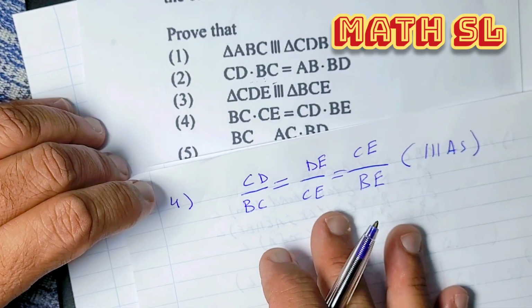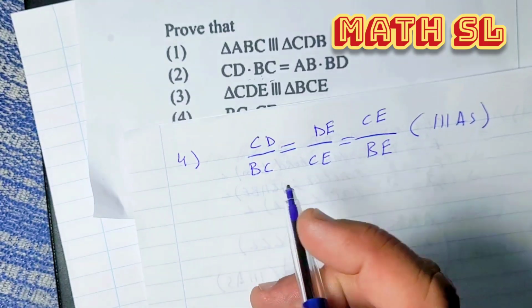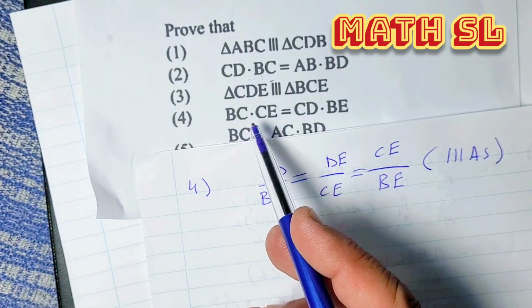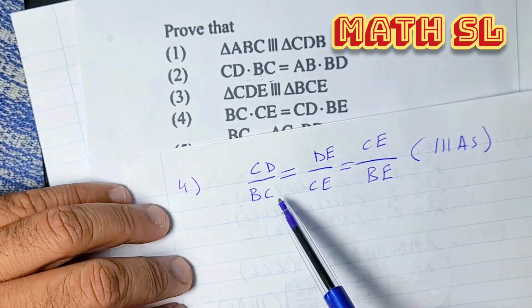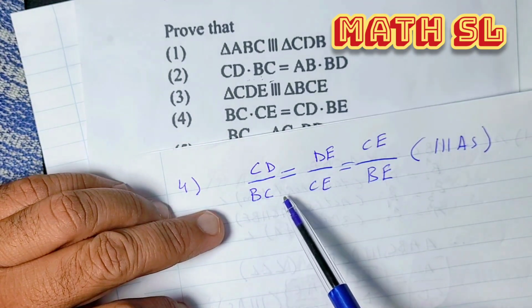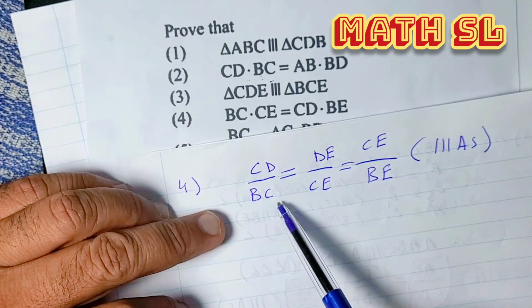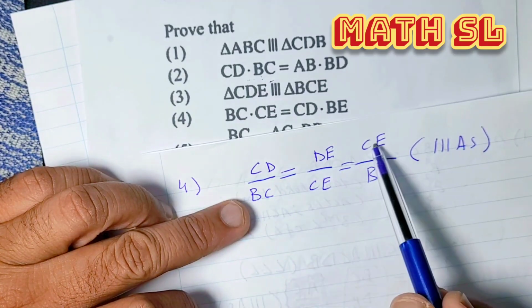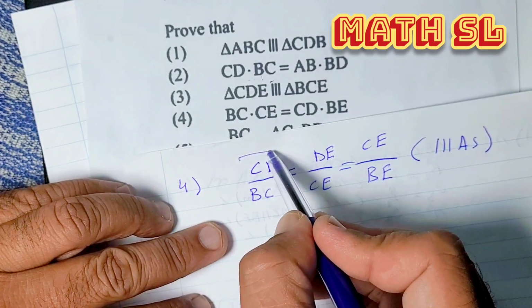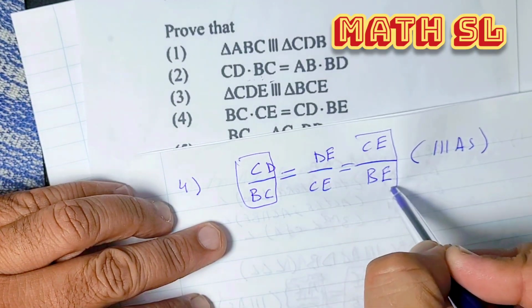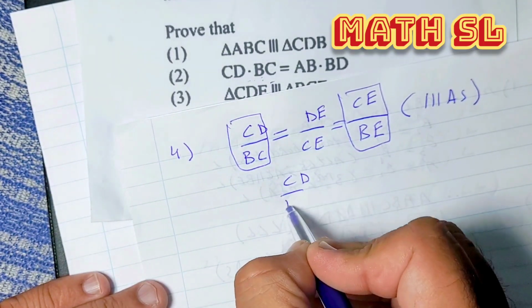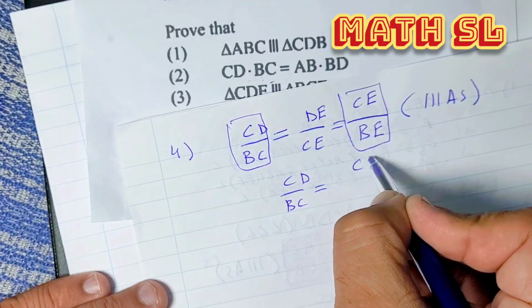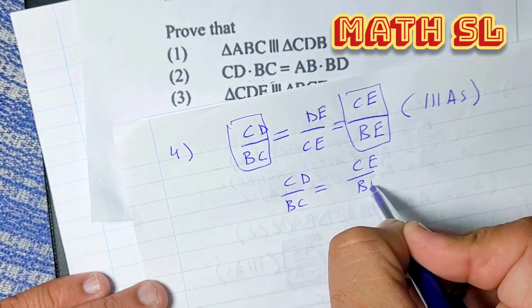Now I need to see which one I'm going to use. BC times CE. Both cross multiply, which means this one and this one. These two we're going to use. So CD over BC is going to be equal to CE over BE.